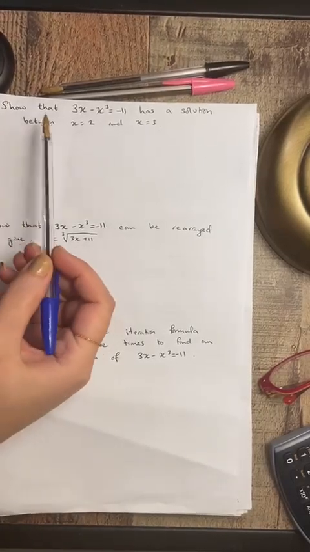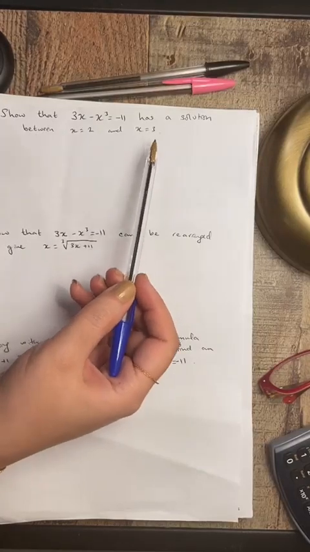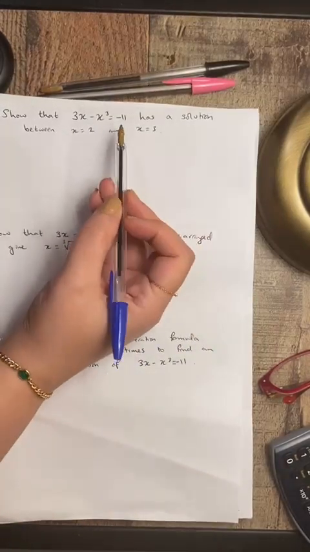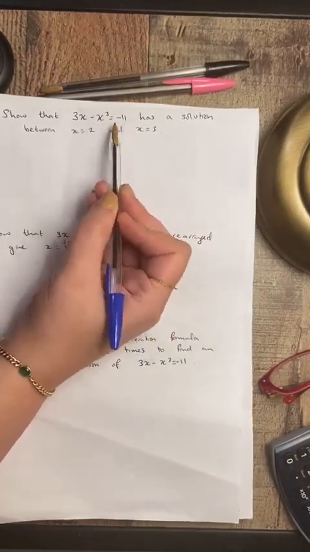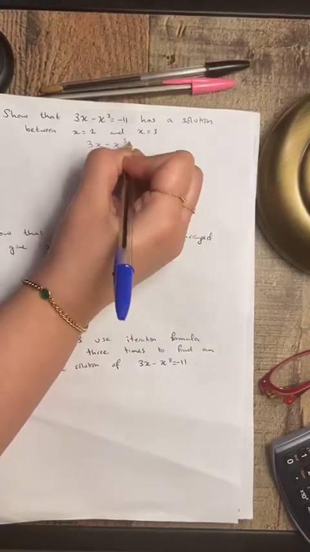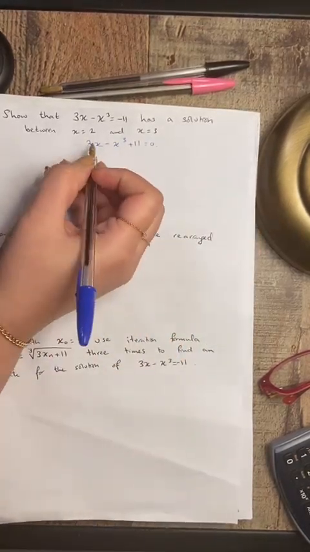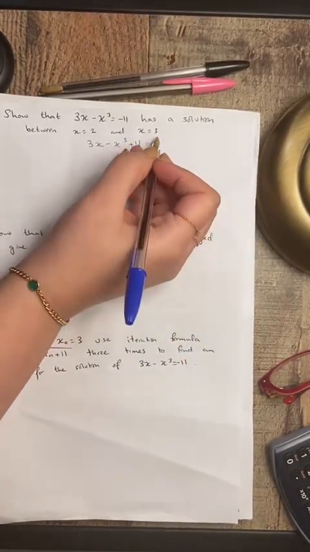For this question, we have to show that 3x minus x cubed minus 11 has a solution between x is 2 and x is 3. To do that, firstly, I'm going to bring the 11 to the other side by adding 11 to both sides, which is going to give me 3x minus x cubed plus 11 is 0. And then I'm going to substitute x is 2 and then x is 3.